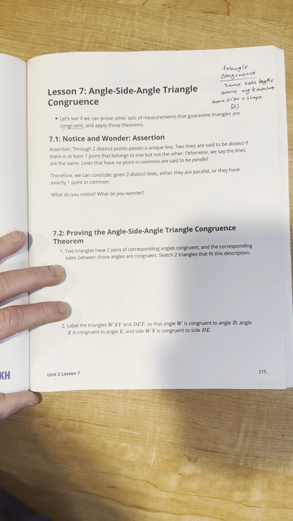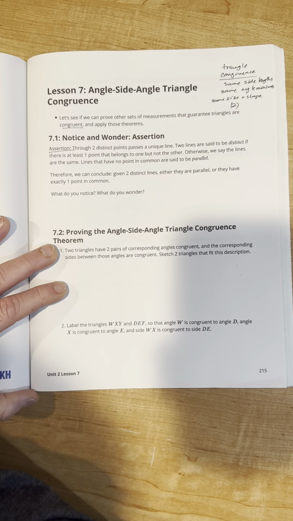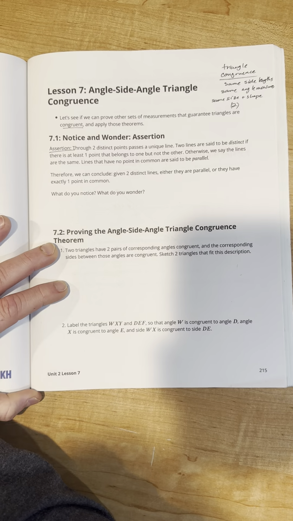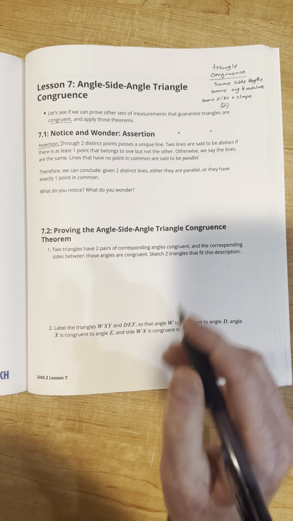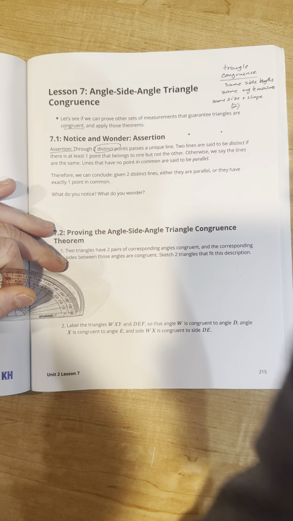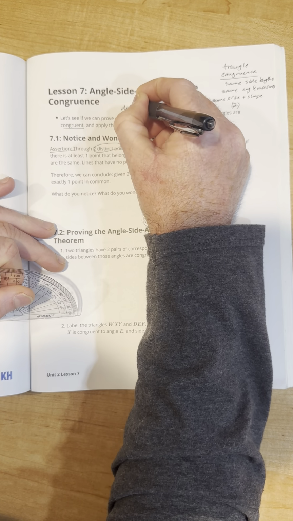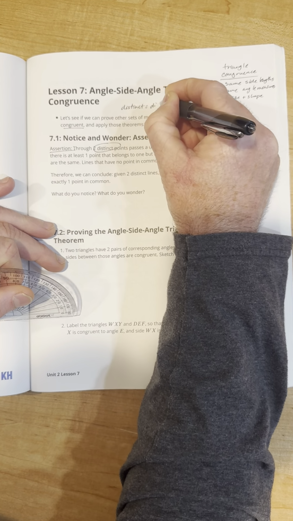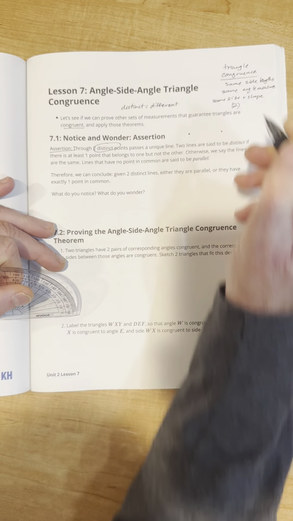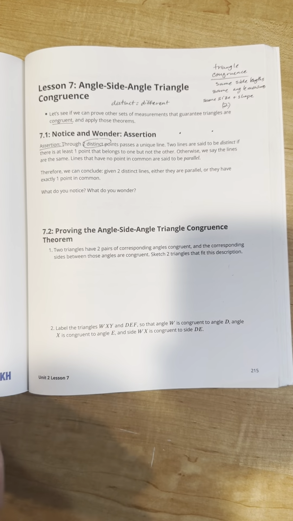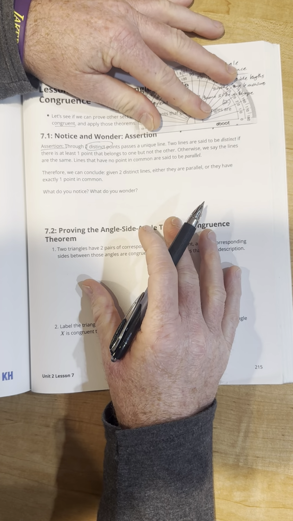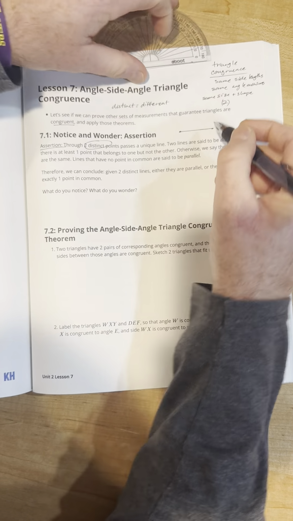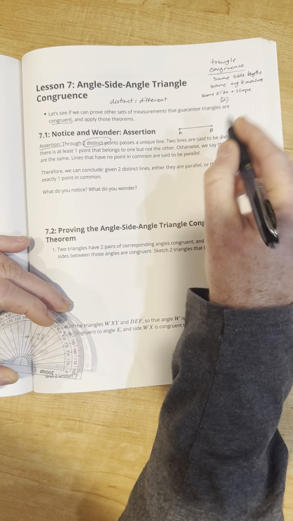Okay, so assertion. Somebody is asserting something. So through two distinct points. Distinct means different. It's a synonym. So through two distinct points passes a unique line. That's what they're saying. Yeah, A and B, you got a line in between them.